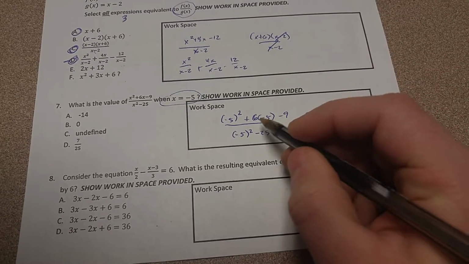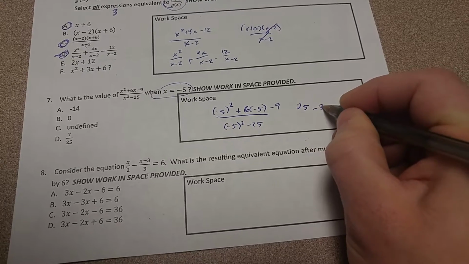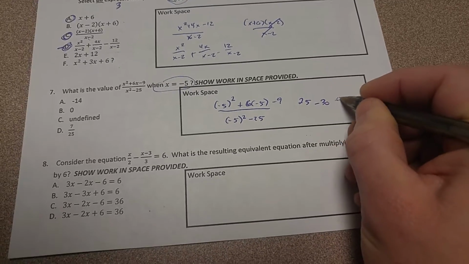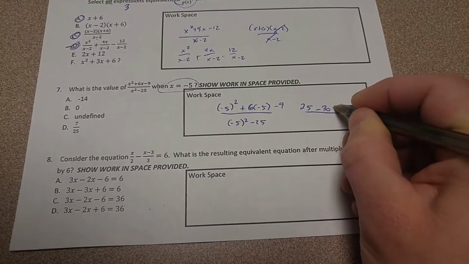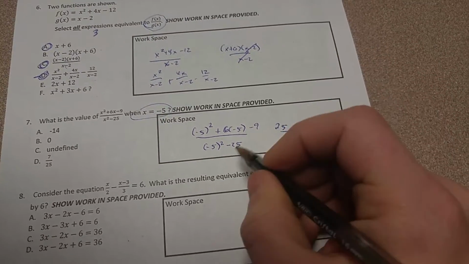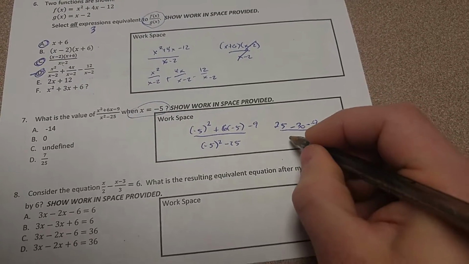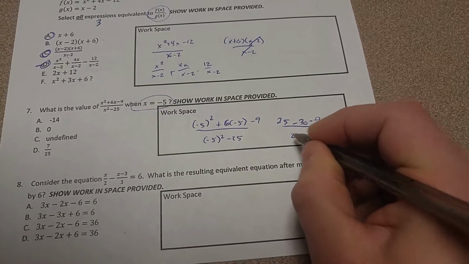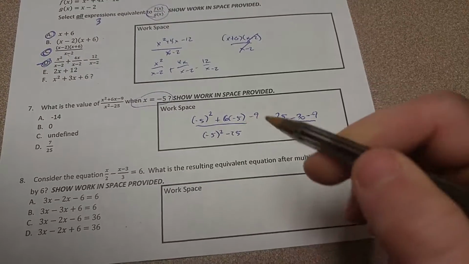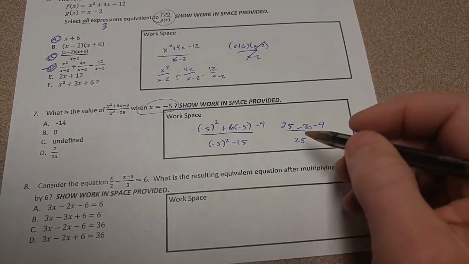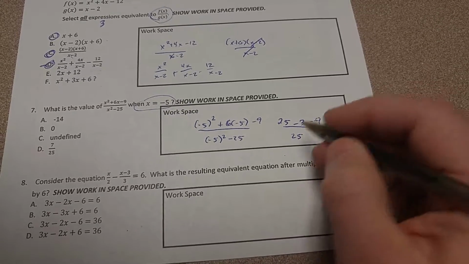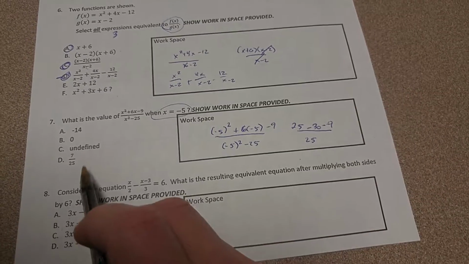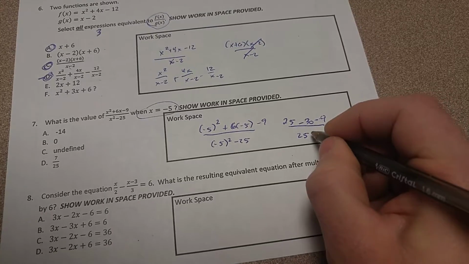a -1. 6 times -5 is -30, and then -9. And a lot of people just did this in their calculator, which is good. -5 squared, again, it's positive 25, and that's the key to this problem. If you did not put that in parentheses, but you quote-unquote plugged in 5, then you probably got a -50 down here, and it should have given you letter D as the answer, which is not correct.